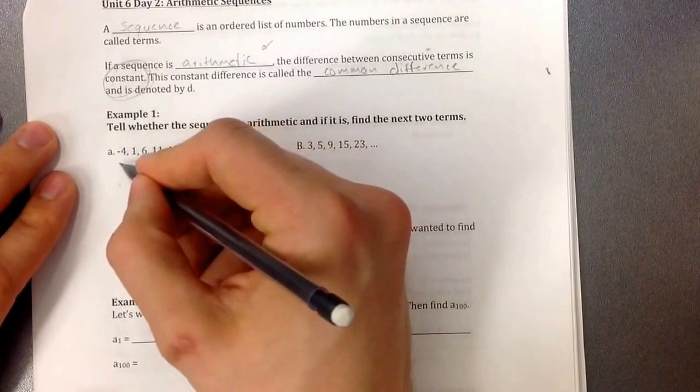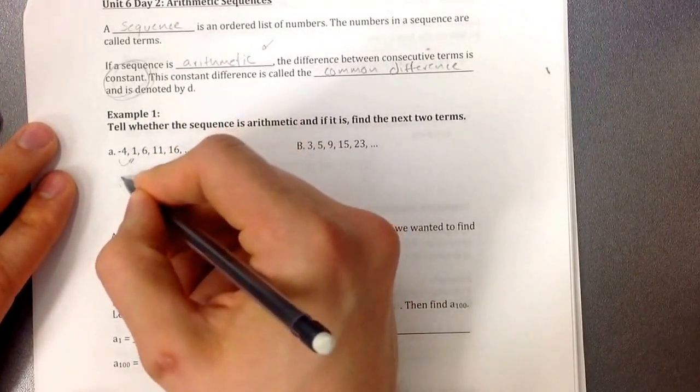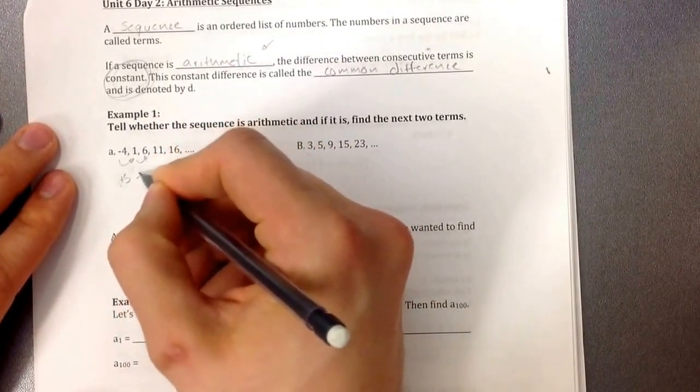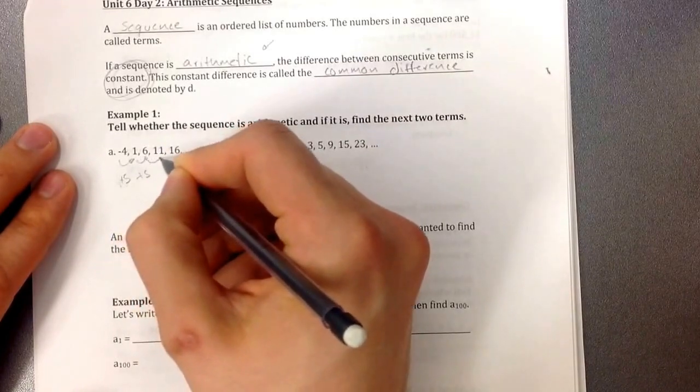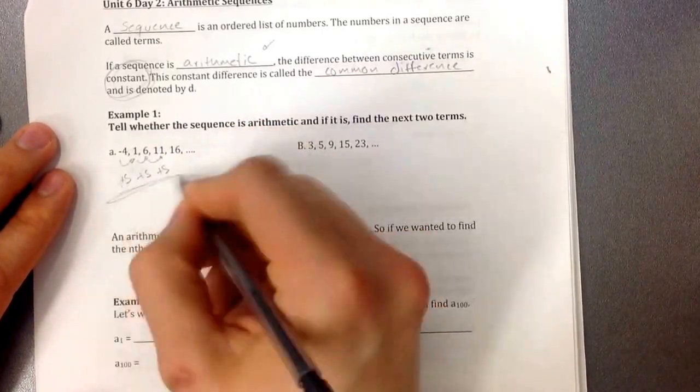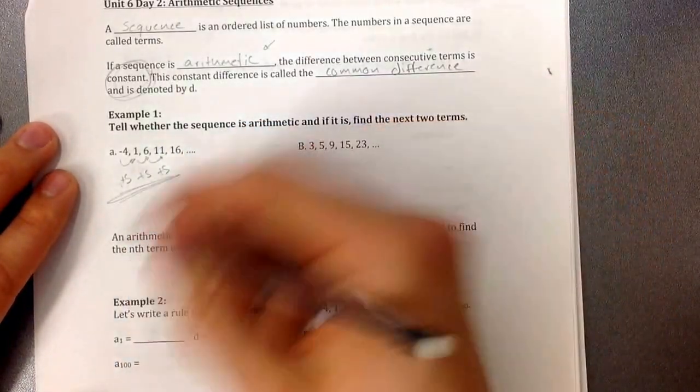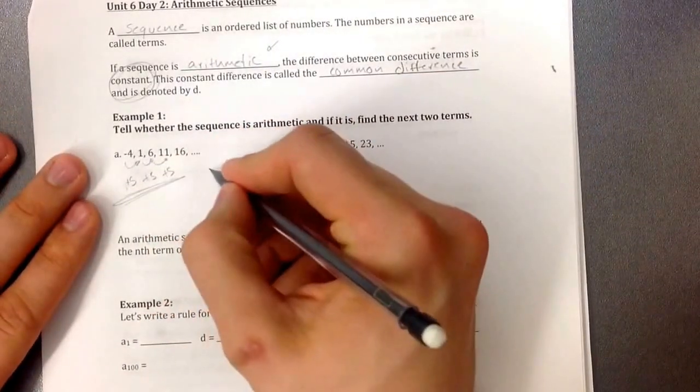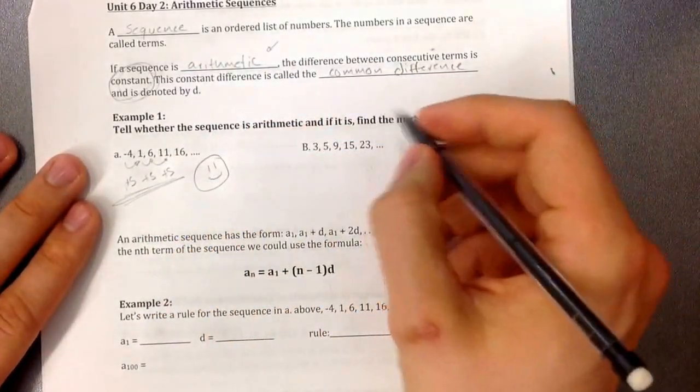In this one, we're going from -4 to 1, so a difference of 5. We're going from 1 to 6, a difference of 5. 6 to 11, difference of 5. All of those differences are the same. It's common. We have an arithmetic sequence. So this one, ready to go.